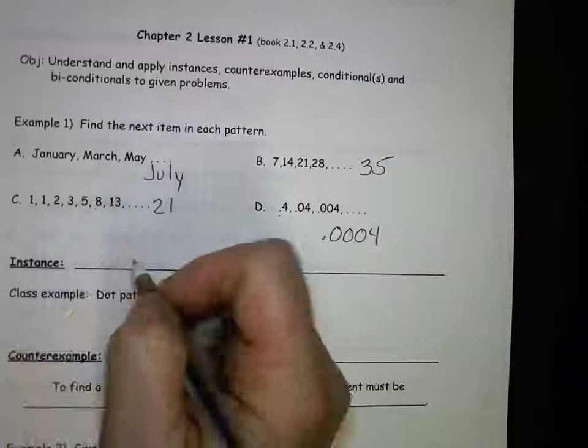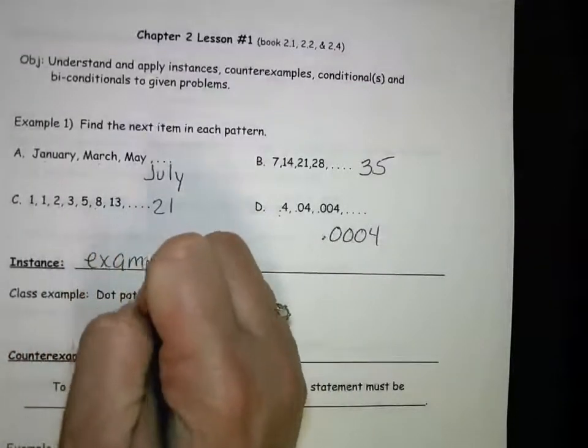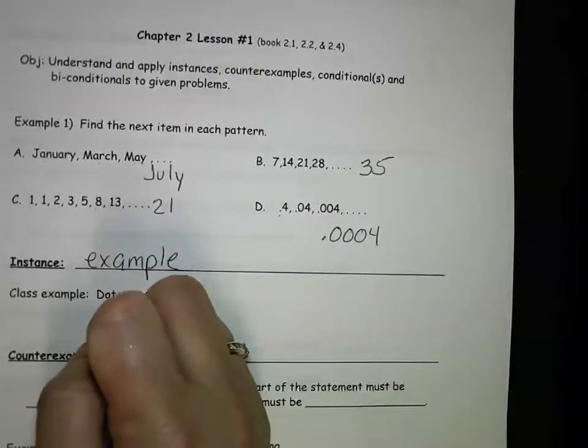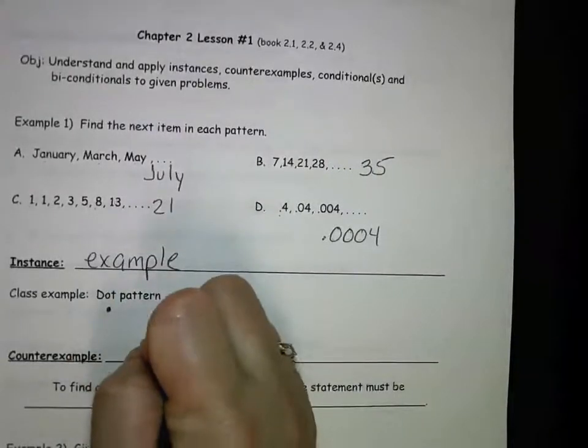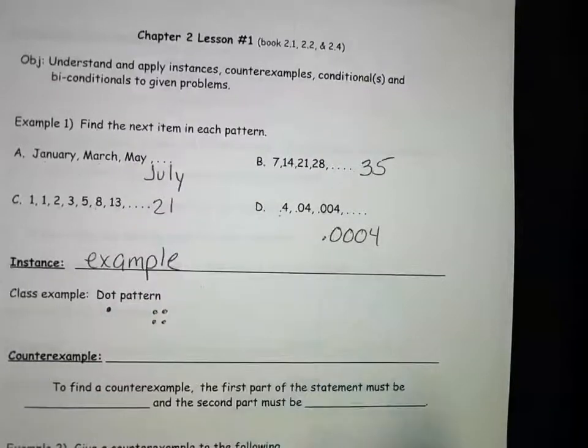An instance is just a fancy word for example. And again, we're looking at patterns. And in this dot pattern, that's our first one. Our second one would look like that, 2 by 2.